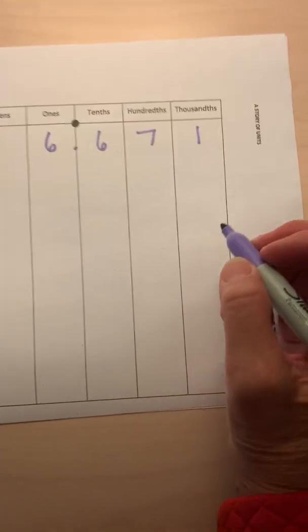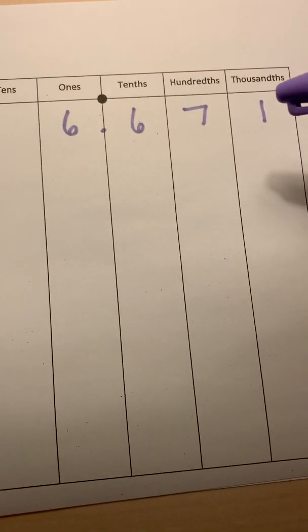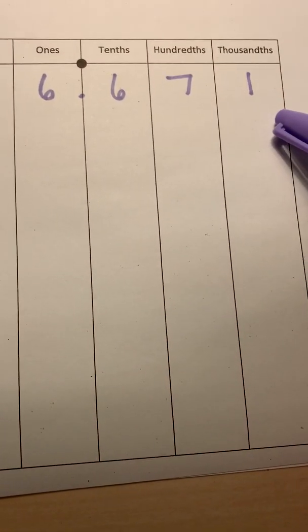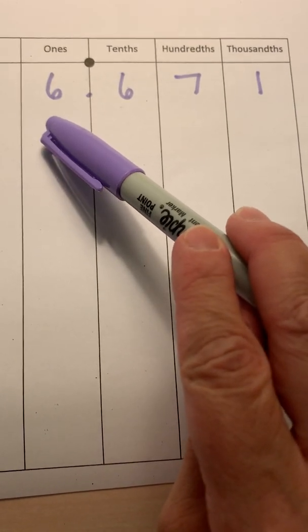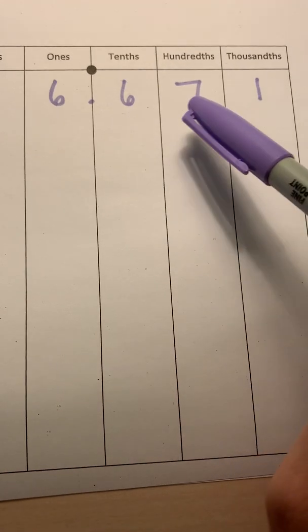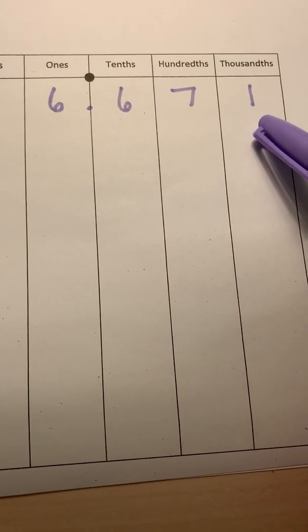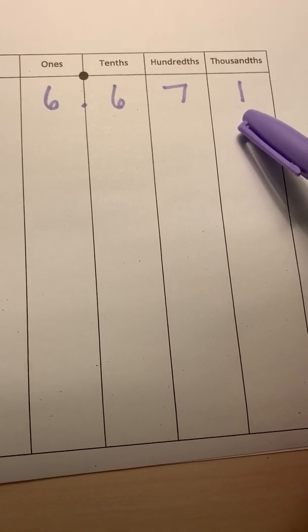Hello, fifth graders. So to review what we learned today in math, we were filling out a place value chart. So we had a number. Our number for this example is going to be 6.671. And so that number we would fill in by putting 6 ones in the ones place, 6 tenths in the tenths place, 7 in the hundredths place, and a 1 in the thousandths place.